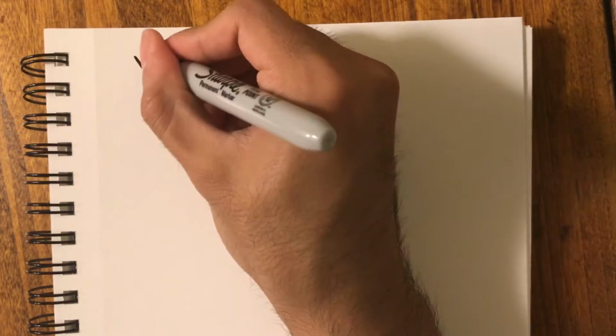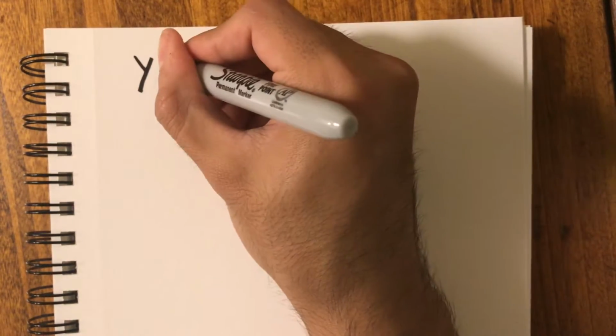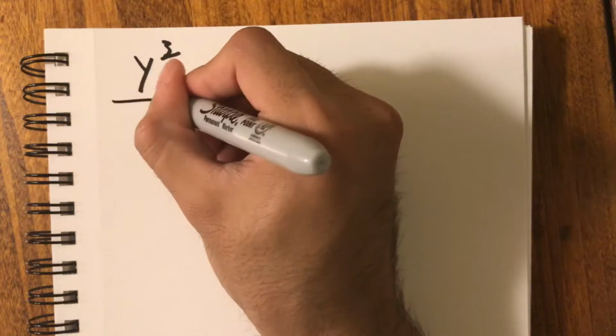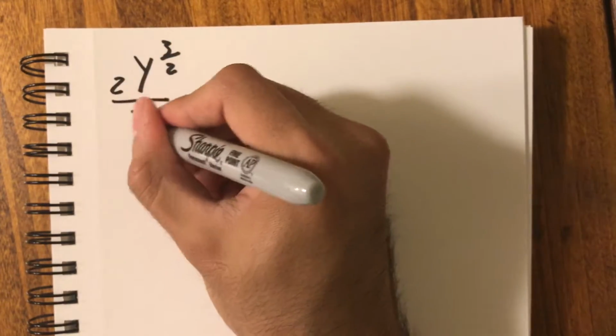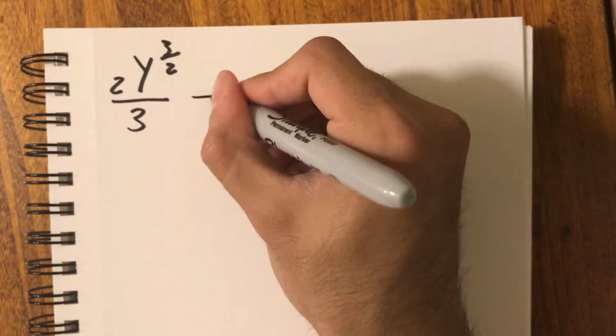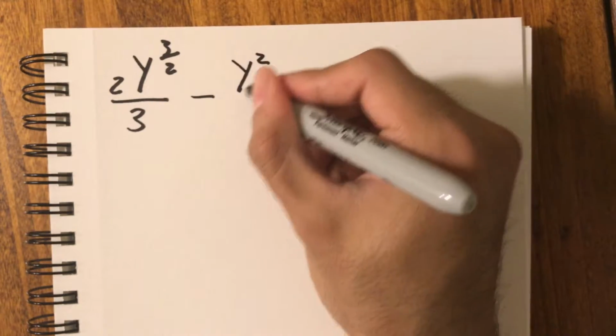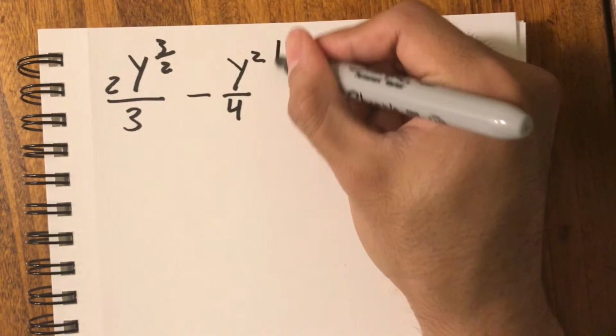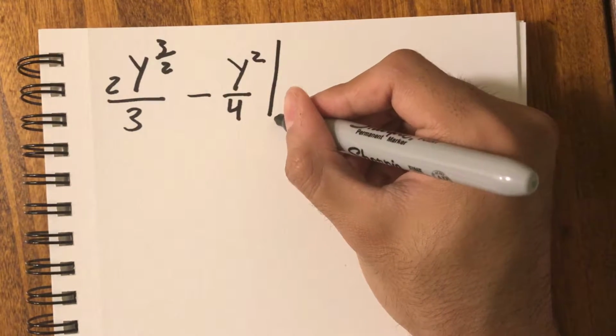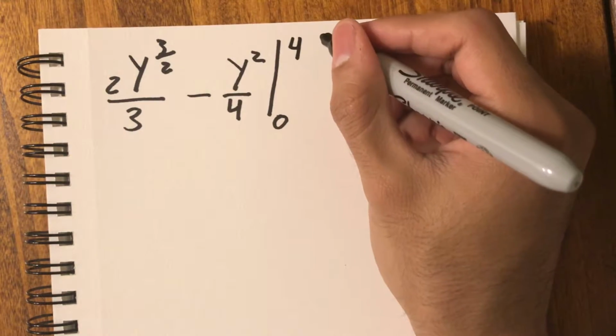So let's do this on a new clean sheet of paper so we can see all the action. So we know that our integral was y to the 3/2 over 3/2, that is times 2 over 3, minus y squared over 4, evaluated from 0 to 4.